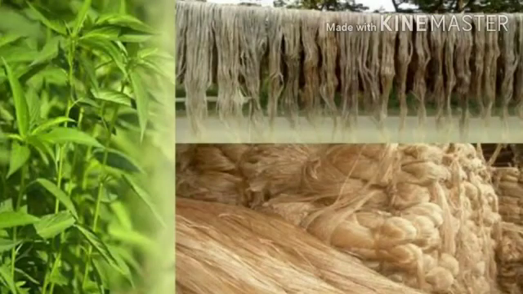Now, we are going to see the next natural fiber, that is jute fiber. Jute fiber is obtained from the stem of the jute plant. Jute plant has long, soft and shiny fibers. It is also referred as golden fibers because of the color.